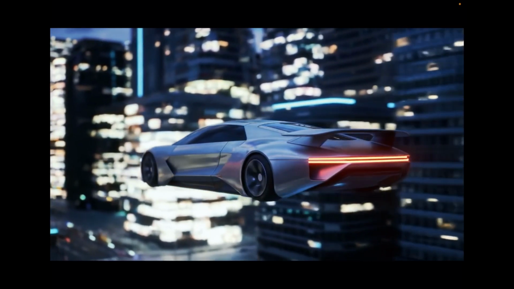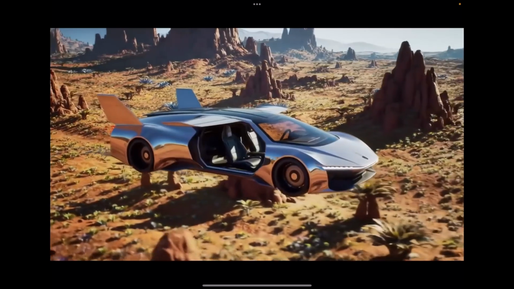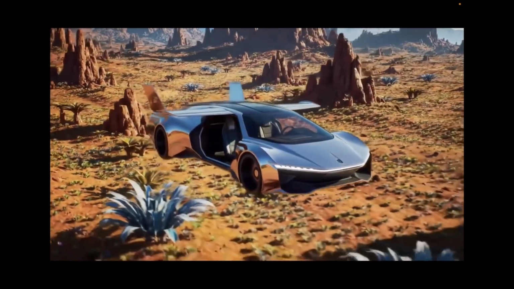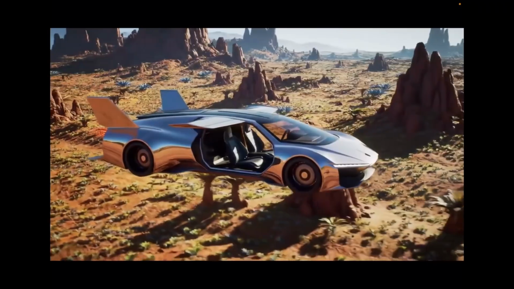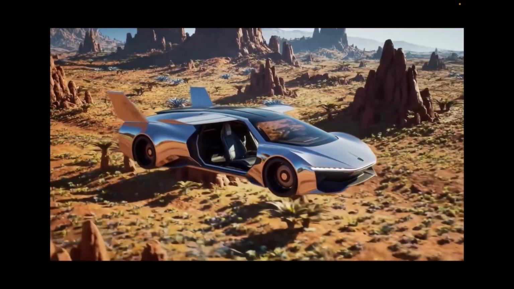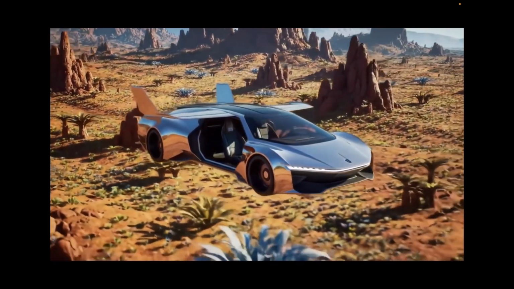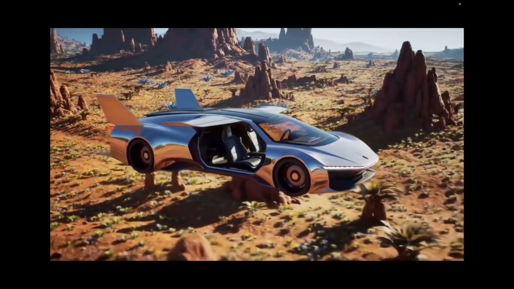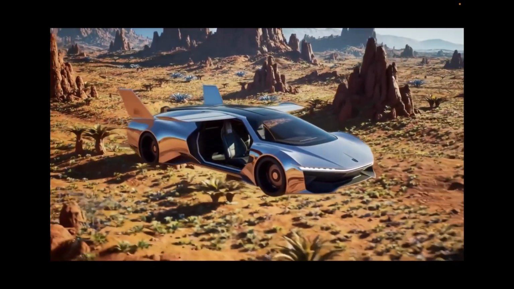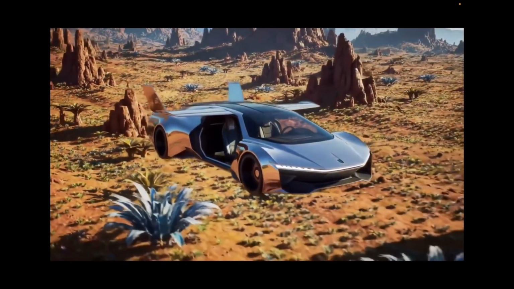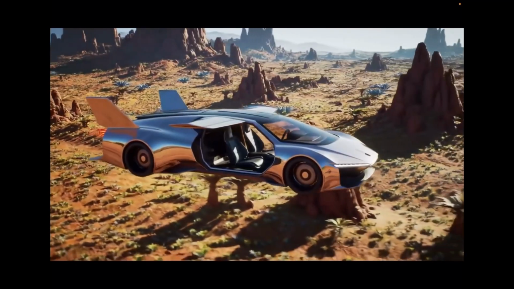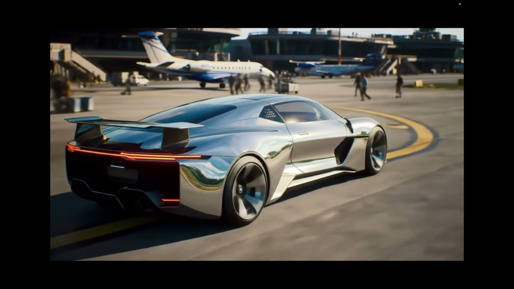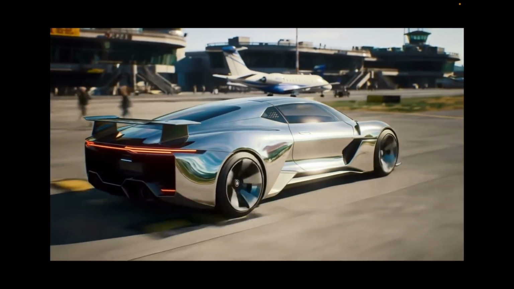And this one's flying over a modern city. Here's a flying car with gold wings. I imagined the wings to be below the door, but this is what VEO did. It's flying over an alien landscape. So that's why the plants are kind of weird looking. Here I told it to generate a flying car taking off at an airport.